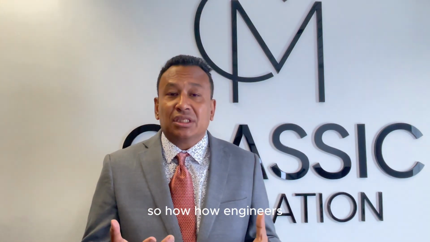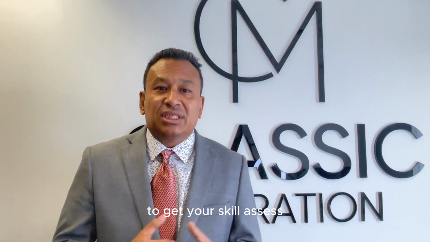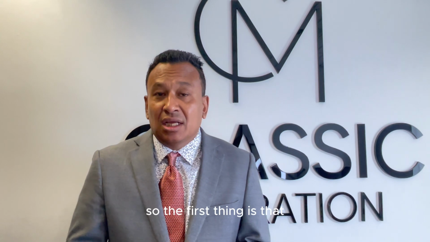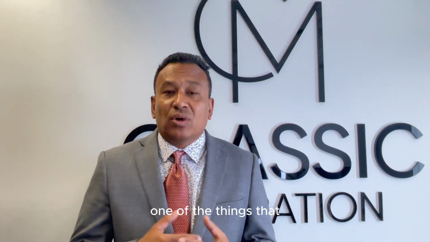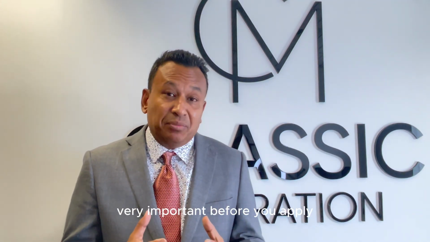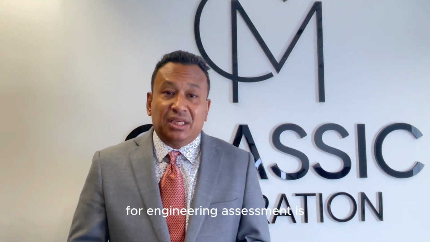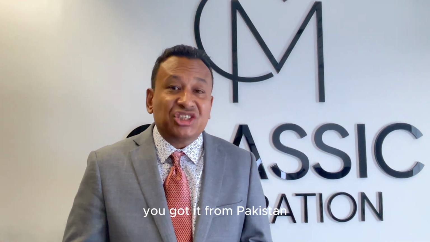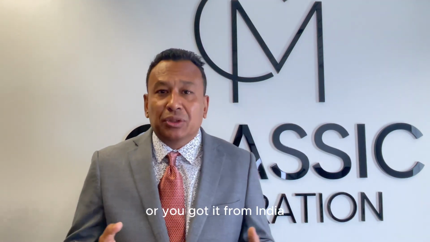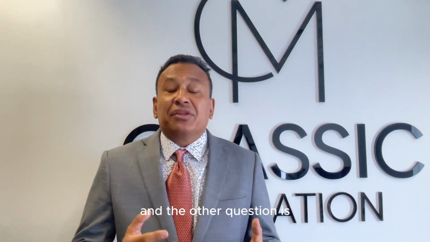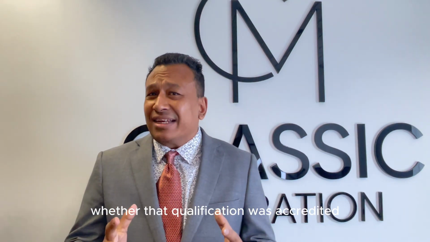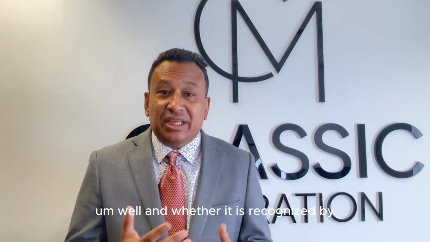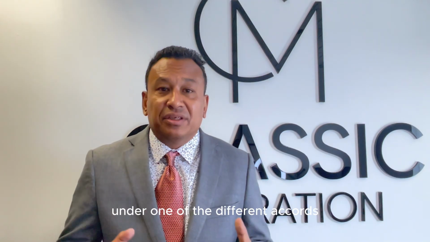So how can you apply to get your skills assessed? One of the very important things before you apply for an engineering assessment is where you got your qualification from, whether Pakistan, Sri Lanka, or India. The other question is whether that qualification was accredited, and whether it is recognized under one of the different accords.